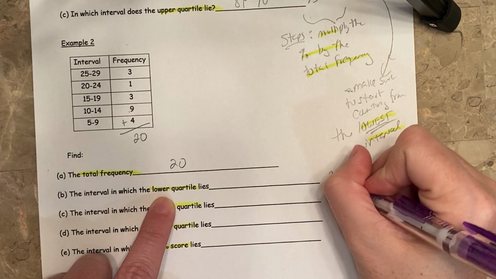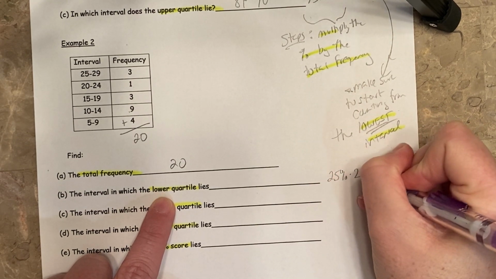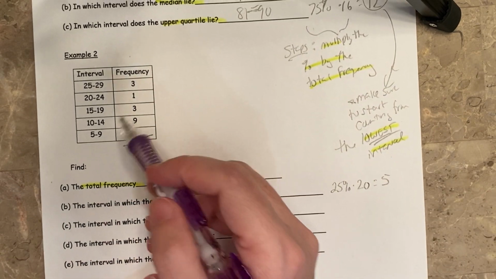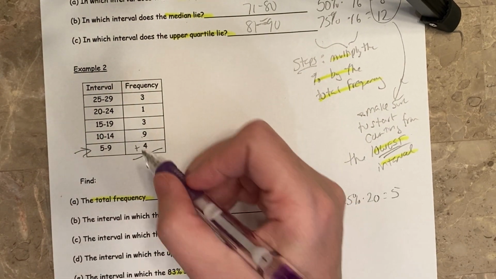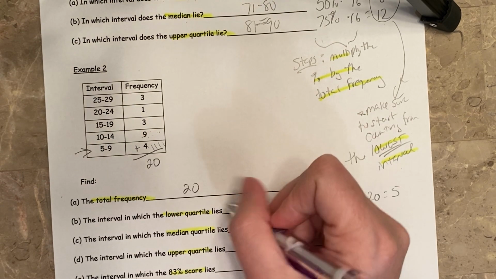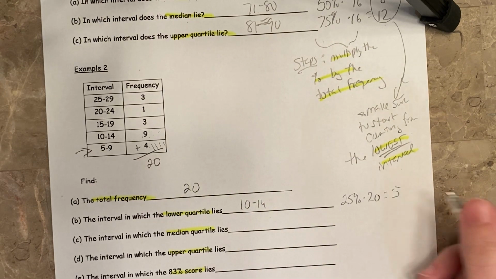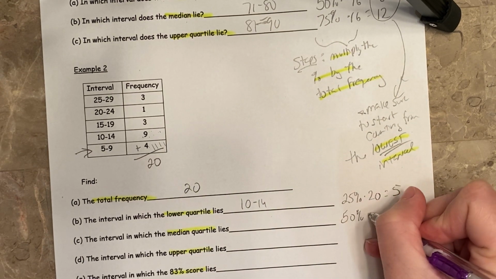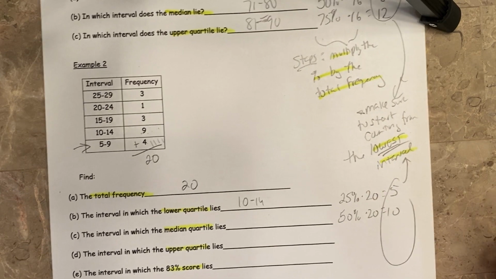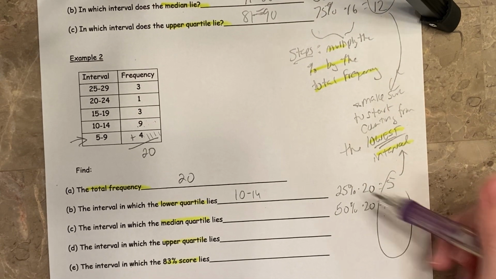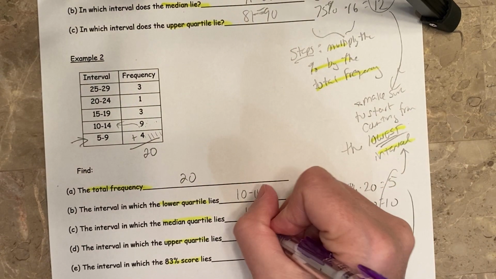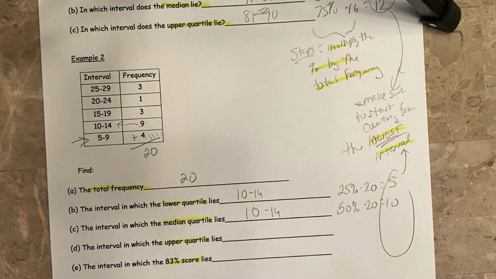So lower quartile is 25%. So we're going to do 25% of 20, and that's going to be our fifth person. So our fifth person, again, we're starting from the bottom. Remember this is 4, and then we have another 9, so it's going to be here, 10 to 14. Median is our halfway, so half of 20 is 10. Again, we have to start from the lowest. So we're looking for our 10th person. So 9 plus 4 is 13, so somewhere in here, 10 to 14 will be our 10th person.